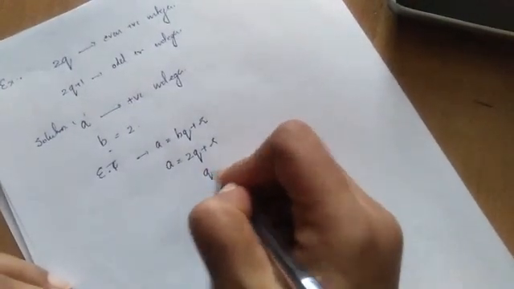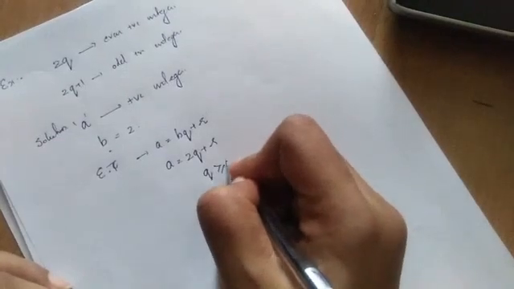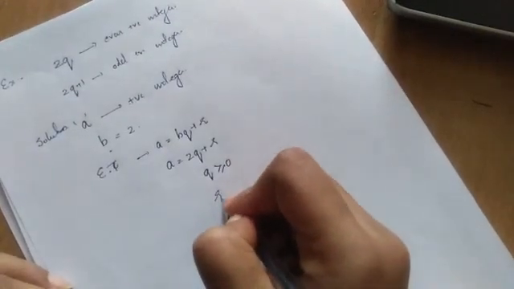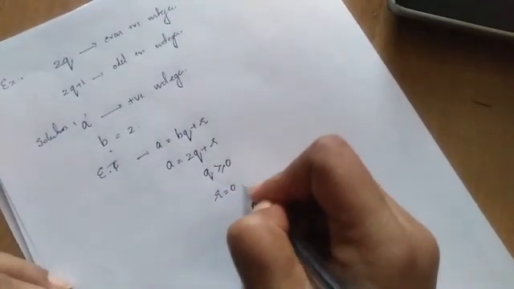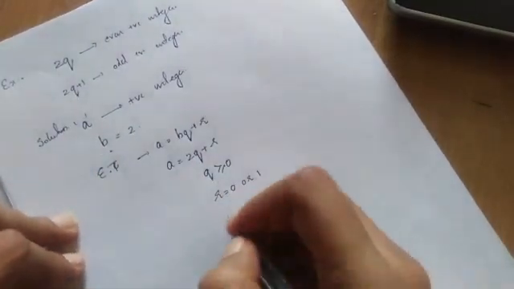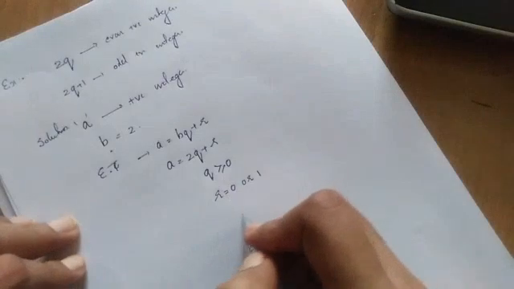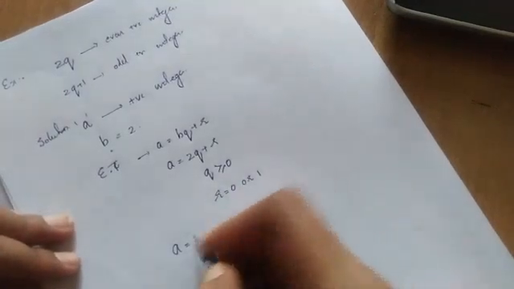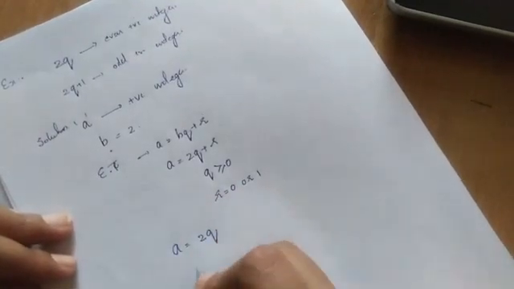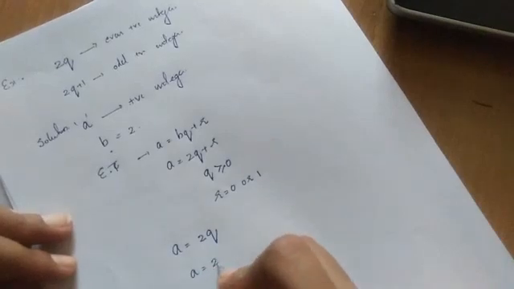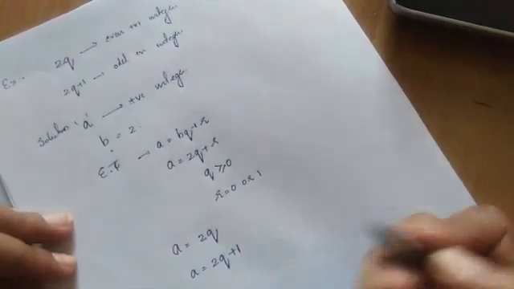The value of q is greater than or equal to 0, and the value of r is 0 or 1. So we can write a as 2q, and a is equal to 2q plus 1.